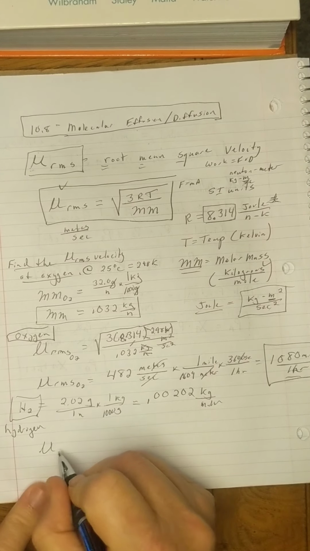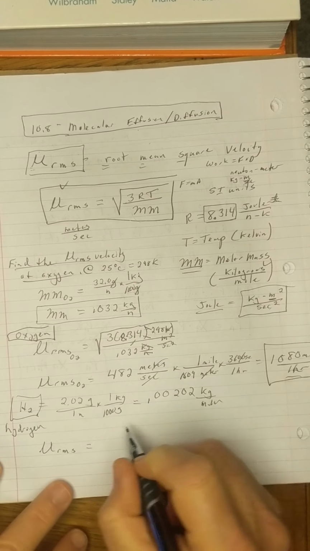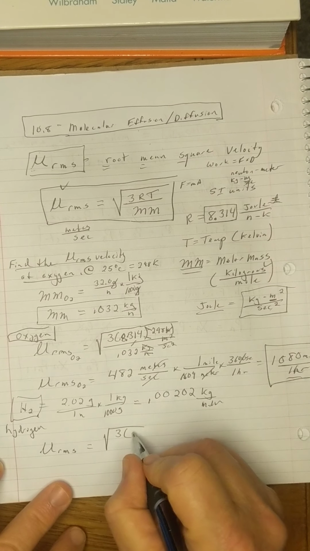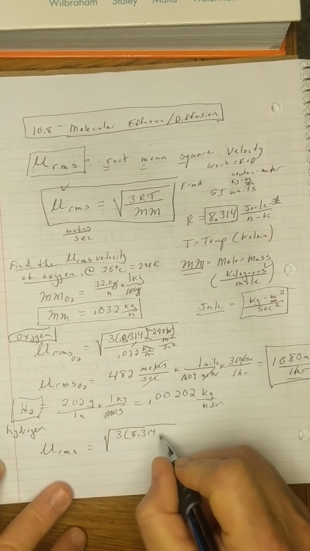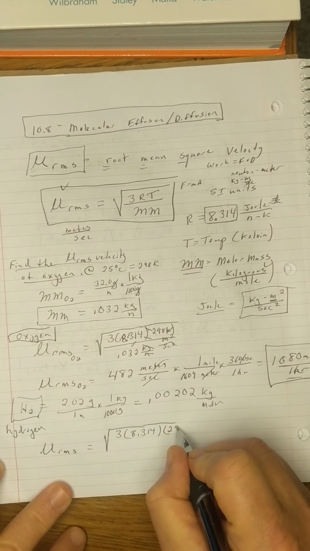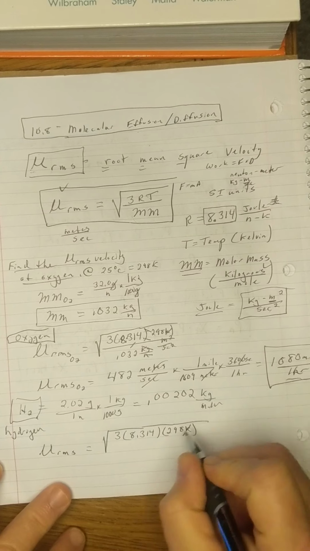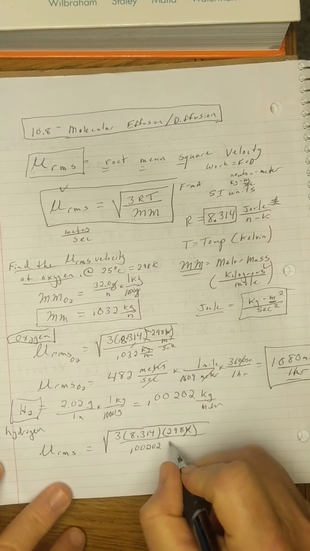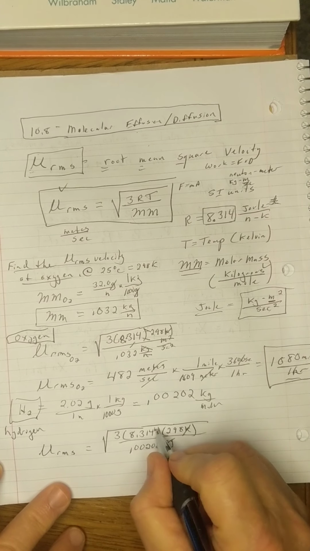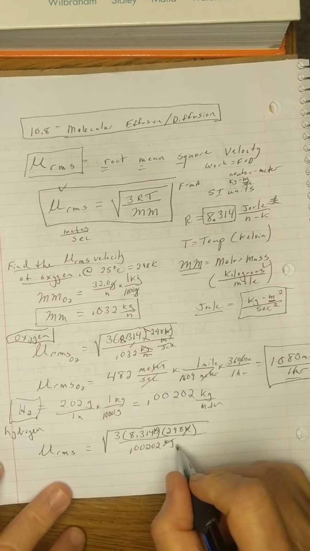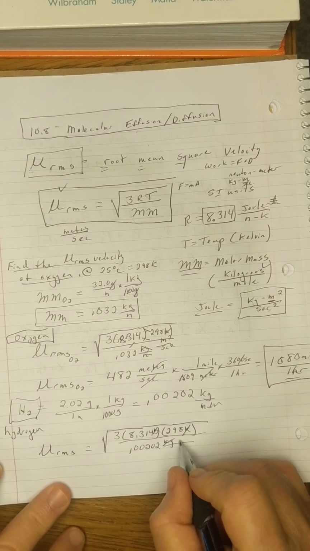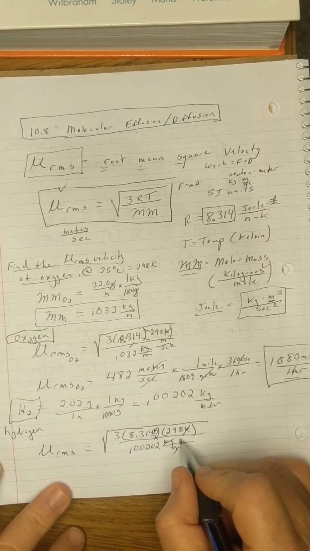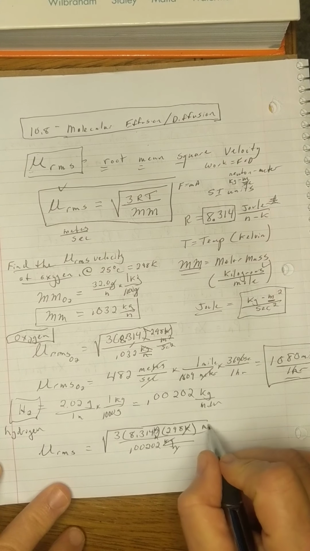Plugging it into URMS, this is just a simple plug-in equation. So you get the square root of 3 times R, which is 8.314. I'm going to ignore the units right now. 298 K. K cancels out with my units. Divided by 0.00202. Kilogram cancels out with the kilograms in the 8.314, and then moles cancels out with the moles in there. And you're left with meters squared per second squared.